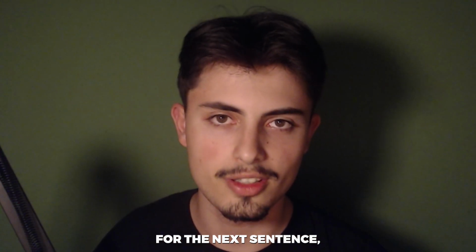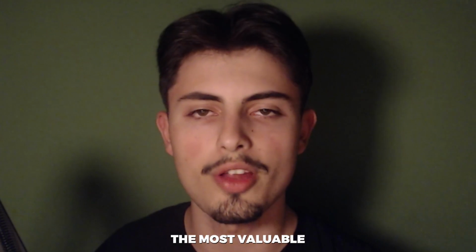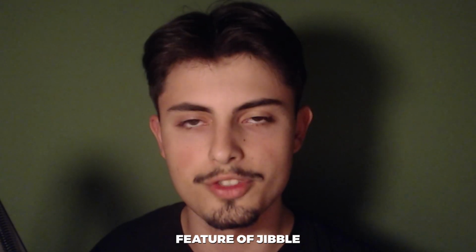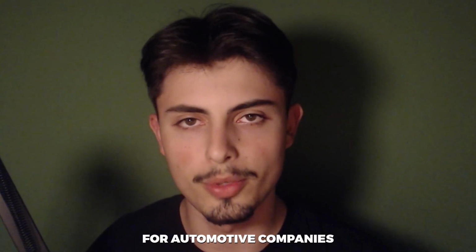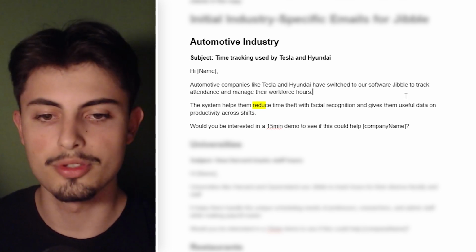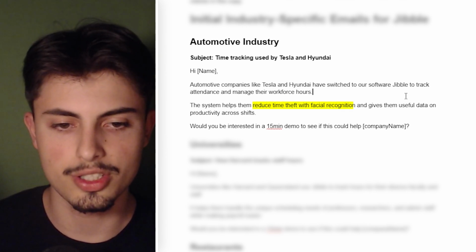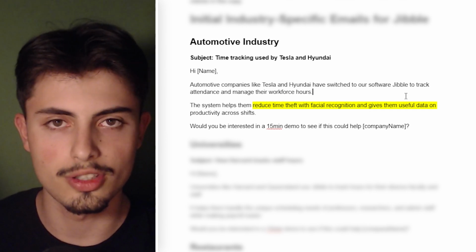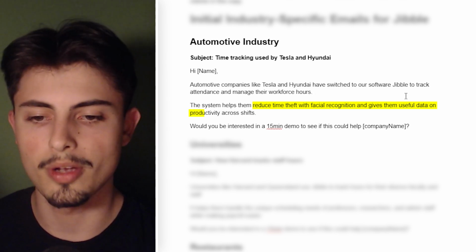Then we're very clear on what the software actually does to track attendance and manage workforce hours. For the next sentence, Claude AI picked what it thought the most valuable feature of Jibble would be specifically for automotive companies. So in this case, reduce time theft with facial recognition and give useful data to the HR departments of these automotive companies for productivity across shifts.